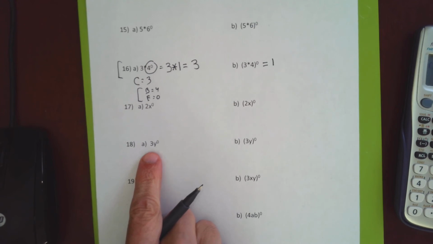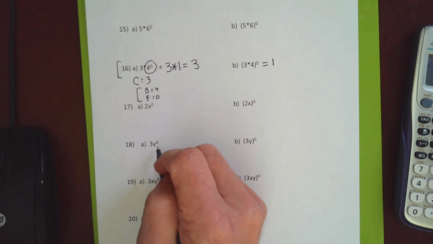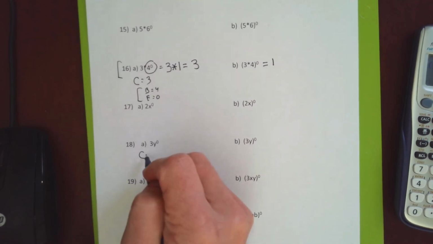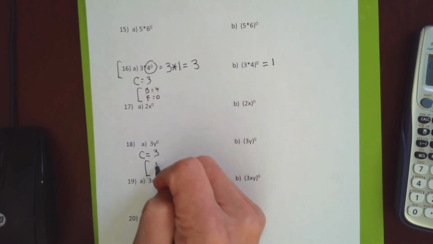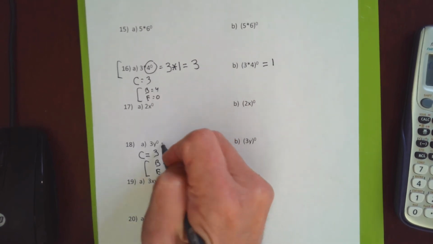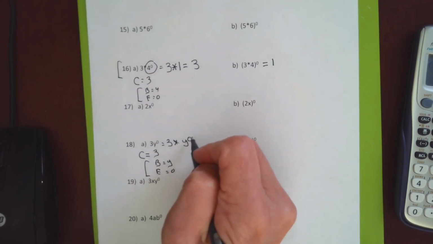18a, it doesn't have a parentheses, so it's not guaranteed to be a 1. And this is not 1 because it's not a single positive number, single positive letter. In this problem, the coefficient is 3, and the base exponent part that goes to 0, the base is y, the exponent is 0. This is really 3 times y to the 0 power.